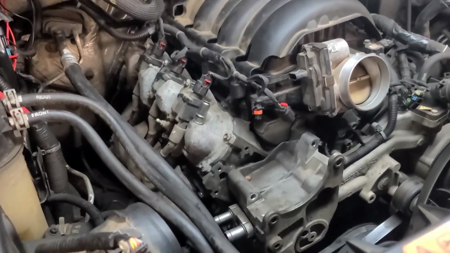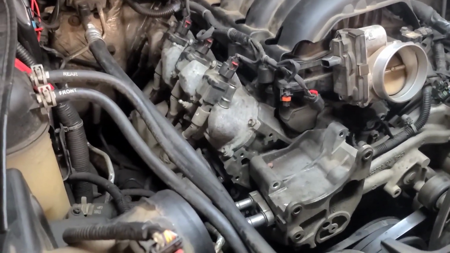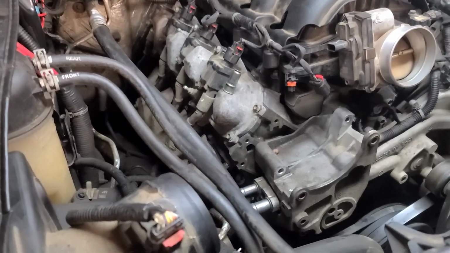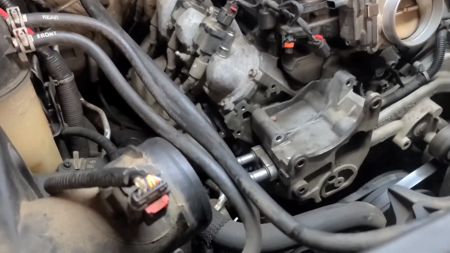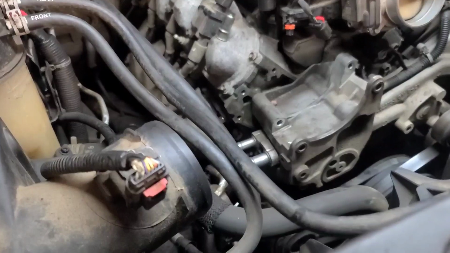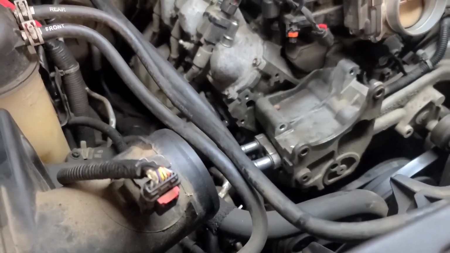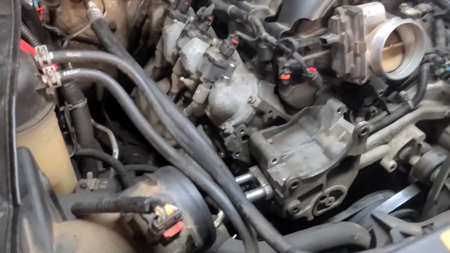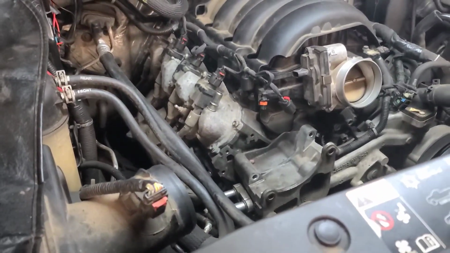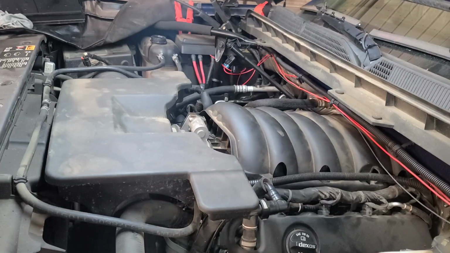Intake installed. Rocker arms are 22 foot-pounds. I still got to install the alternator and the coolant lines and connect the exhaust from down below. But I'm going to call it a night. We're about to fire this thing up.